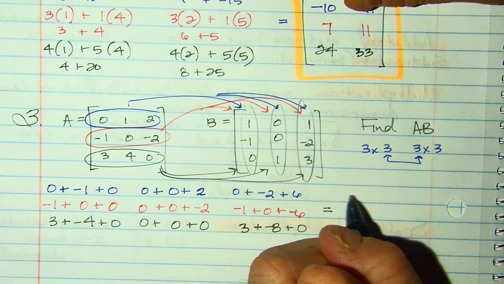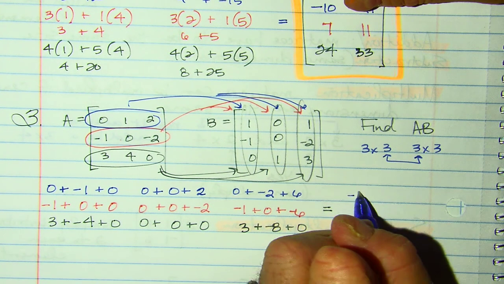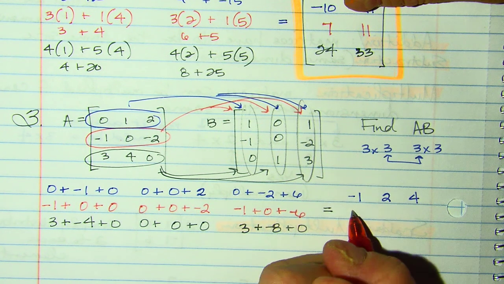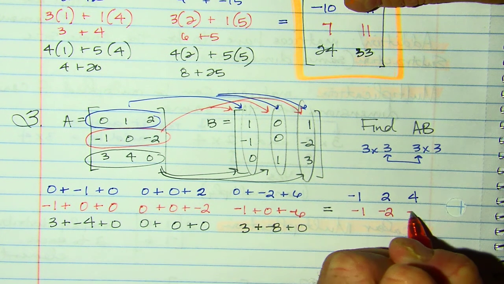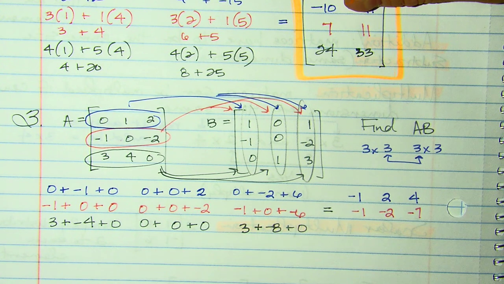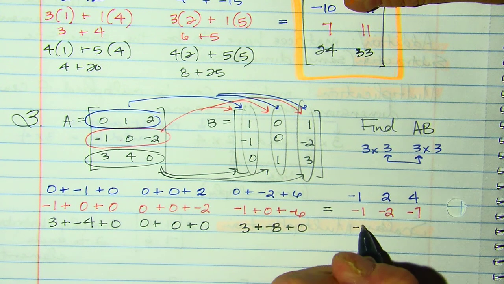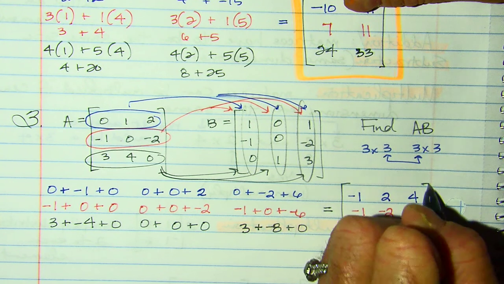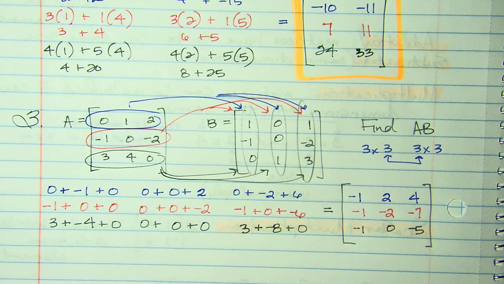So I get, in blue, -1, 2, 4. In red, I'd have -1, -2, and -7. And in the bottom, -1, 0, and -5. And that, my friends, is the answer.